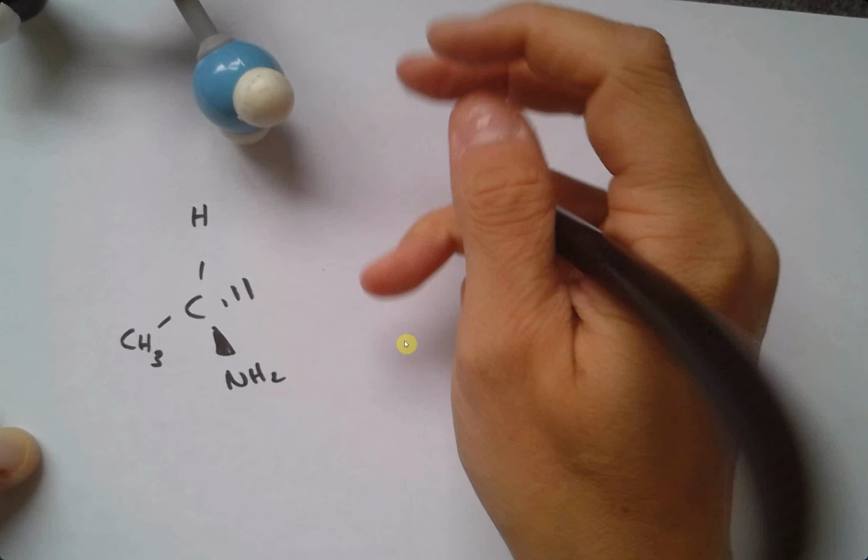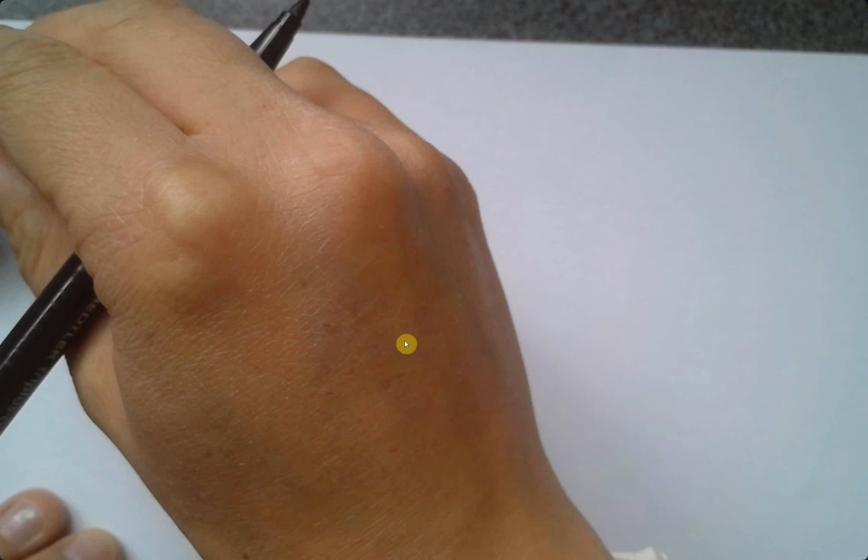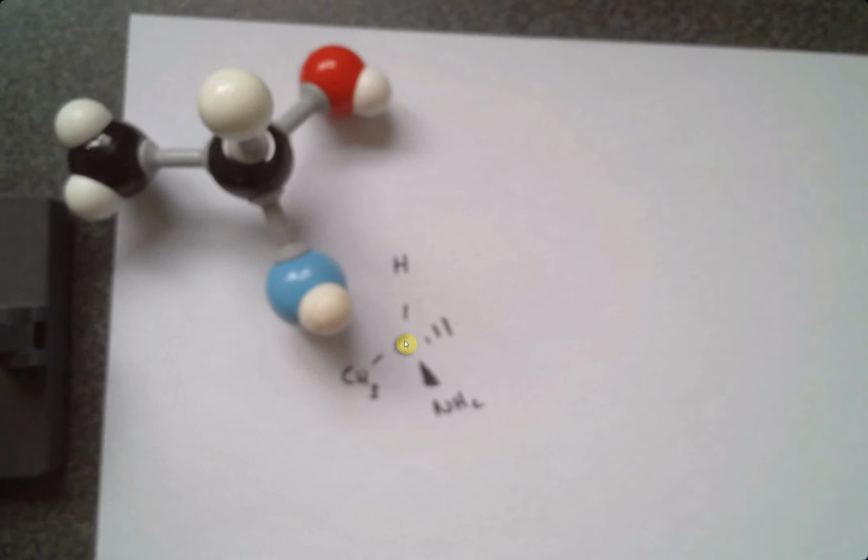You can't see what I see. There we go. Can you see everybody? Do we need to zoom it out? There we go.